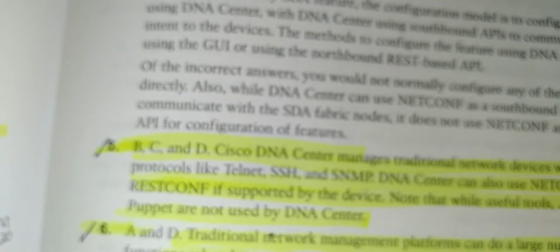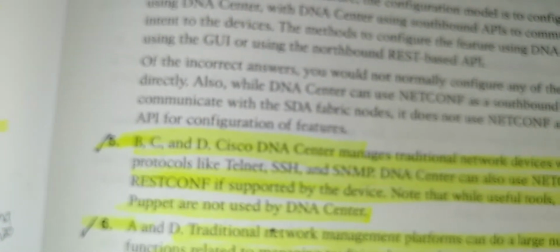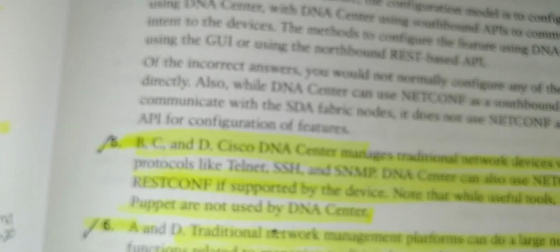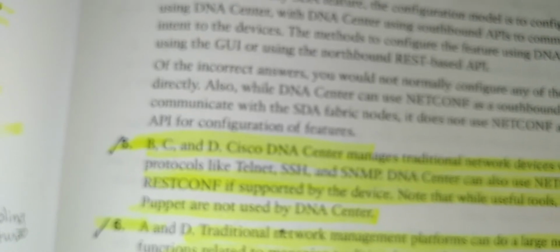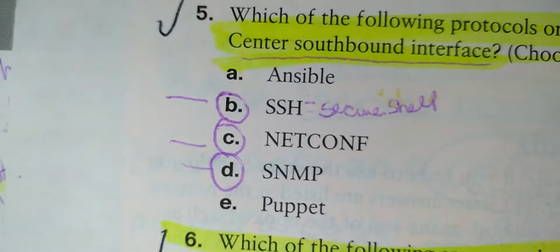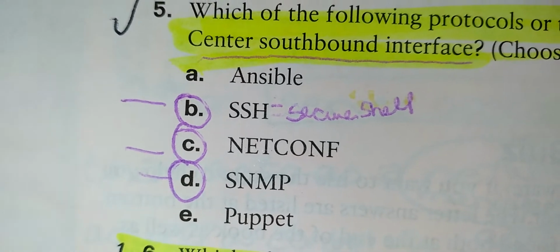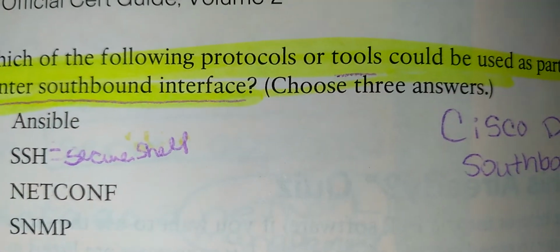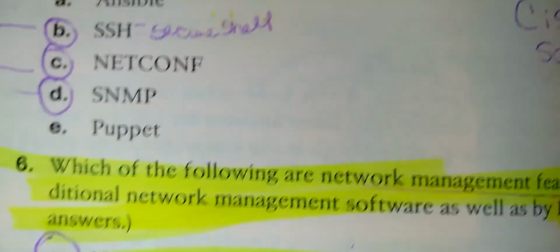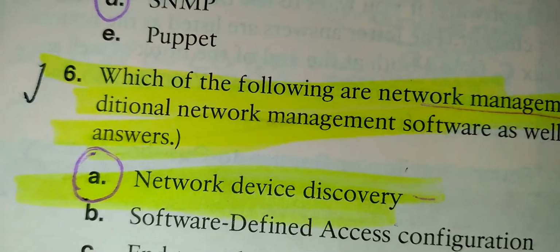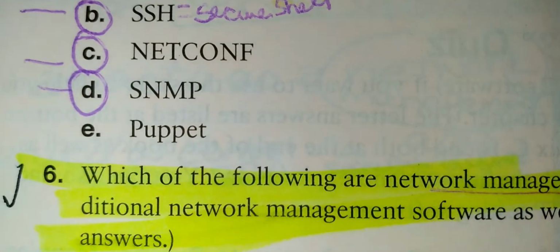DNA Center can also use NETCONF and RESTCONF if supported by the device. Note that while useful tools, Ansible and Puppet are not used by DNA Center. So they gave us a choice of Puppet and Ansible, but that's not what the Cisco DNA Center interface does.